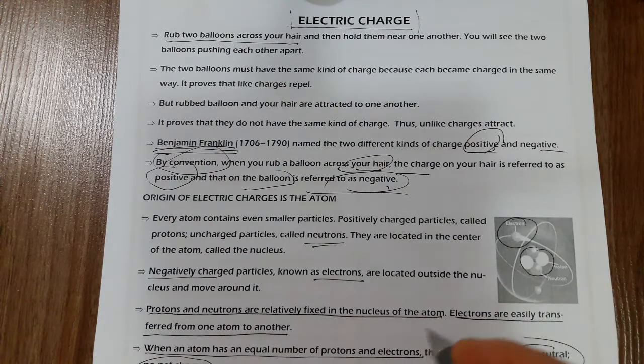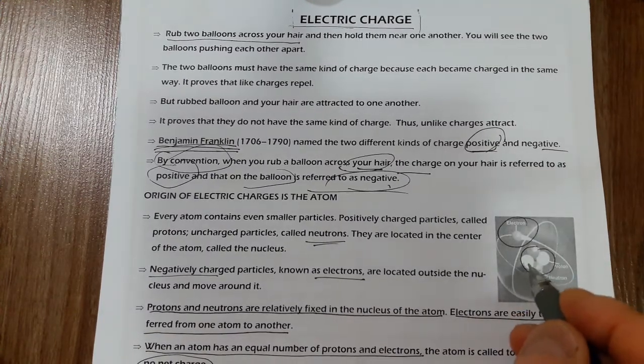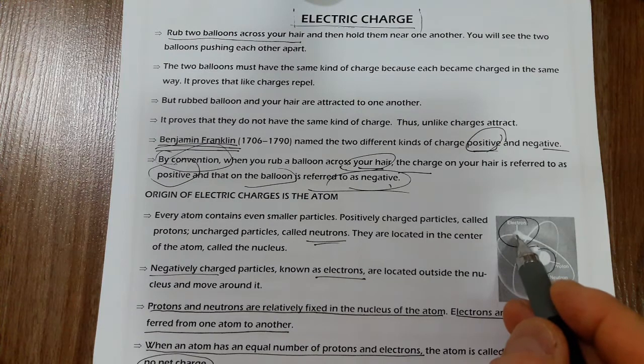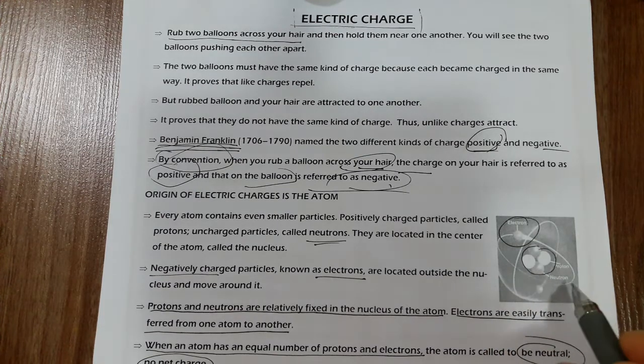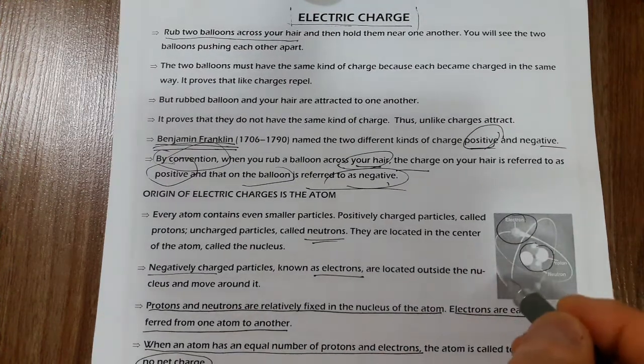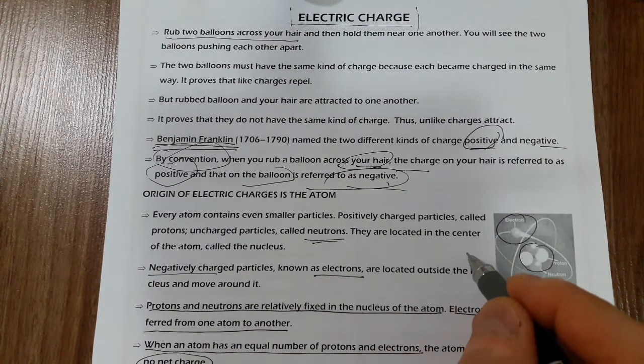Protons and neutrons are relatively fixed in the nucleus of the atom. Electrons are easily transferred from one atom to another. As I said, protons never transfer from atom to atom, but electrons, especially the electrons in the outermost orbit, can be transferred from one atom to another. So when an atom loses an electron, there will be an excess of positive charge.